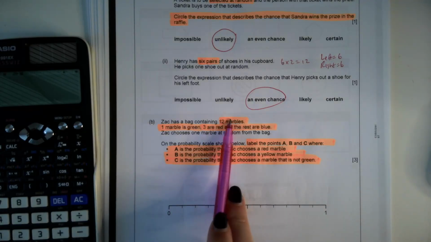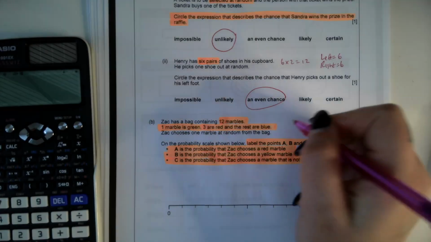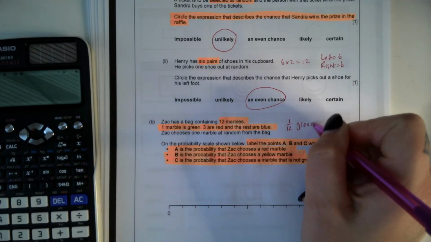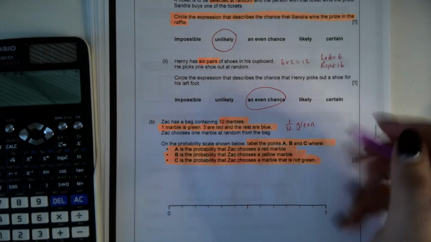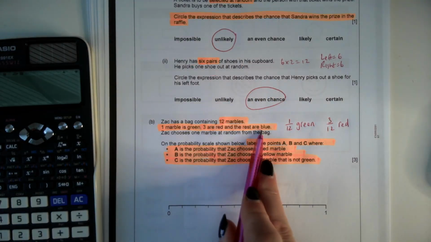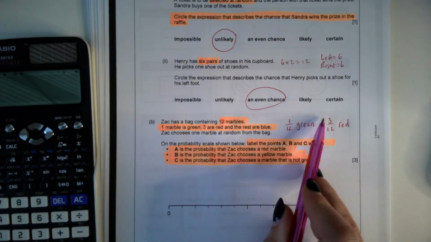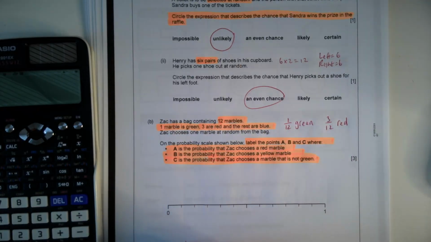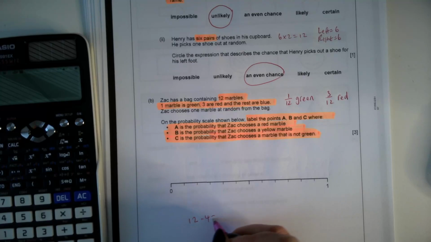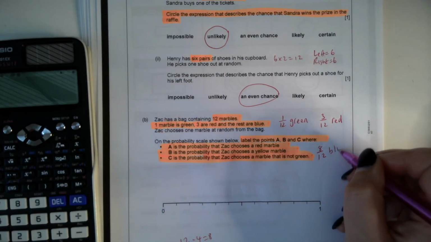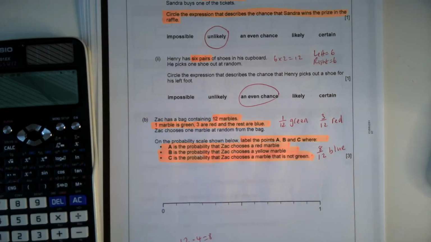Okay, so we've got 12 marbles, 1 of them is green, so 1 out of 12 are green, 3 are red, so 3 out of 12 are red, the rest are blue, so we've got 1 out of 12 and 3 out of 12, so that's 4 out of 12 in total. 12 take away 4 is 8, so 8 out of 12 must be blue because that's the remaining marbles.